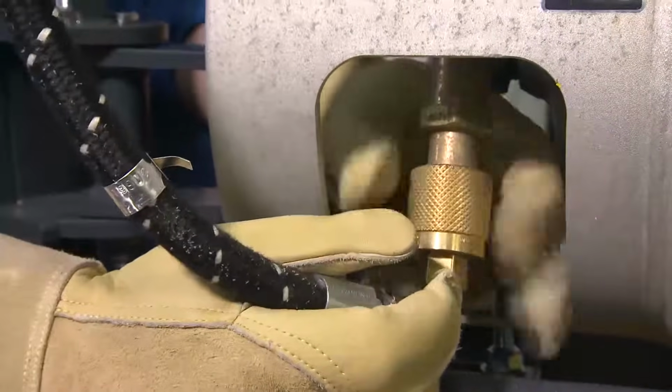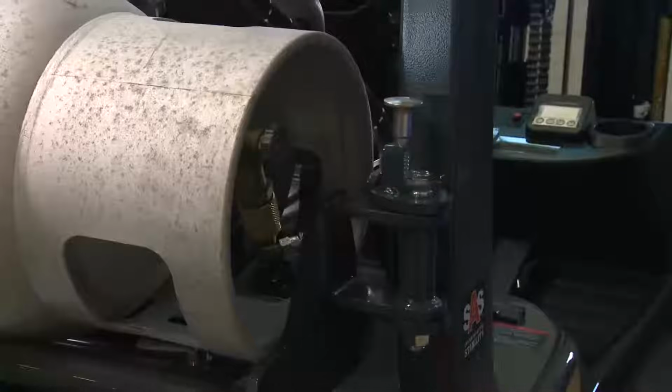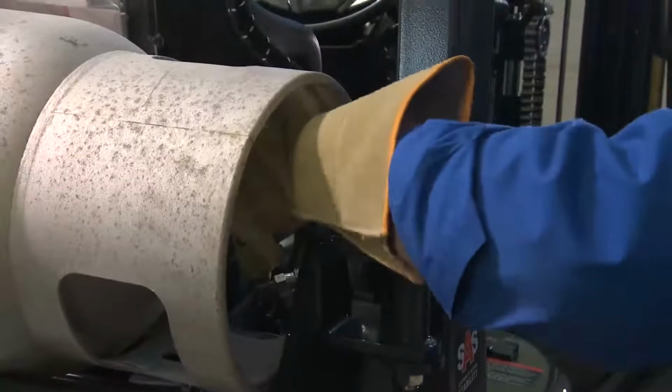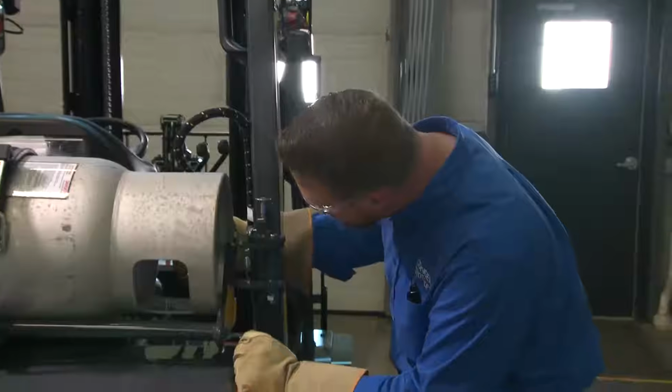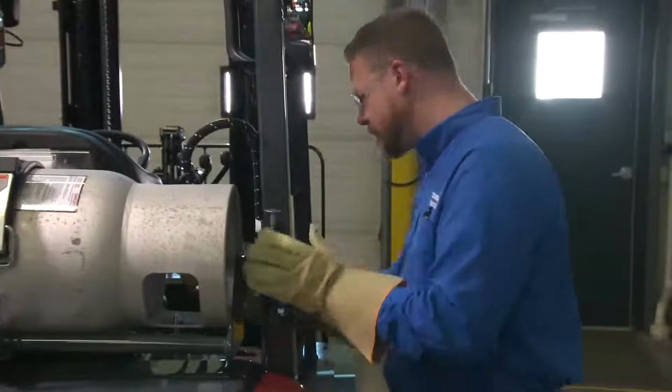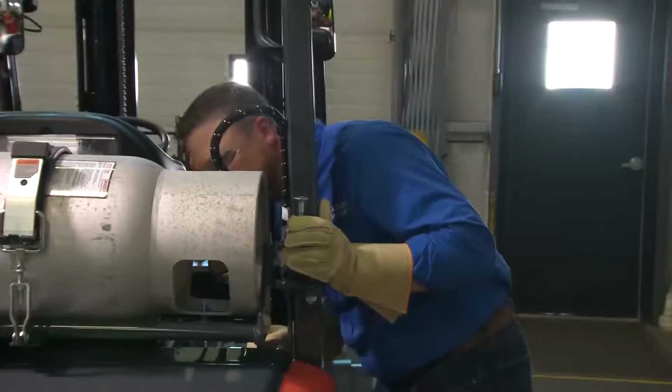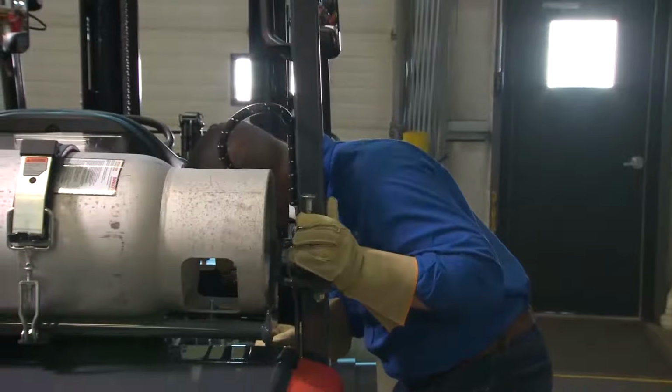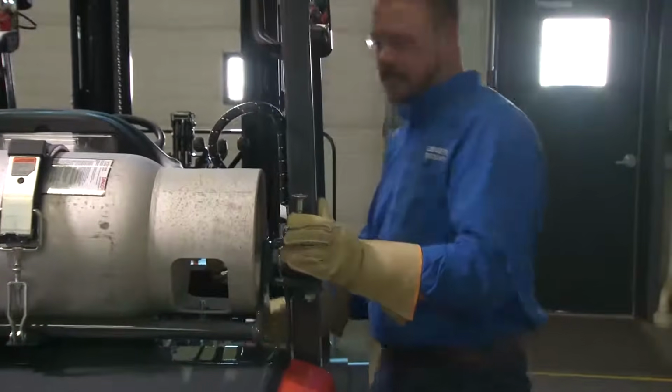The connecting nut gets tightened. Slowly open the valve on the cylinder part way and check for leaks. You want to smell, listen, and look. You can always brush on a solution of soap and water and look for bubbles. It seems obvious, but never use matches or a flame.